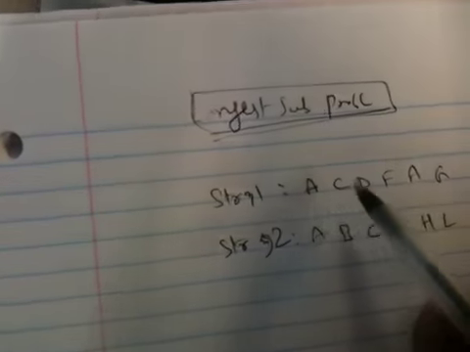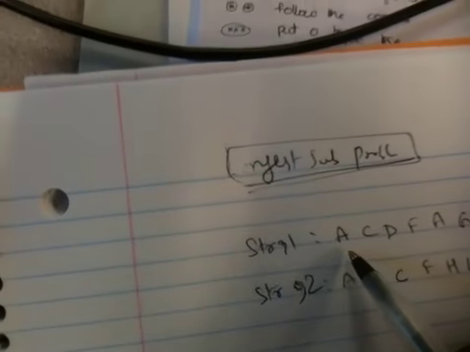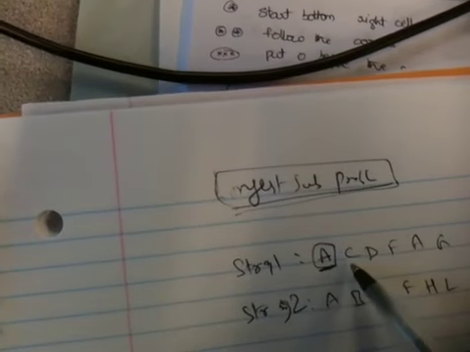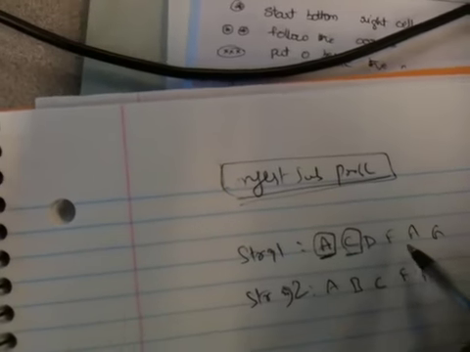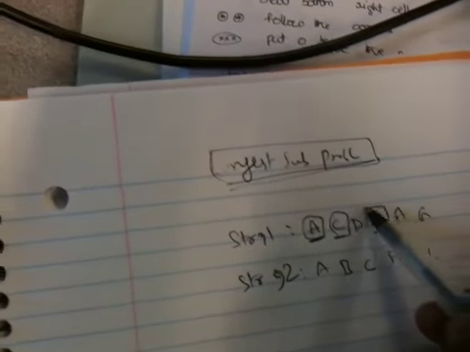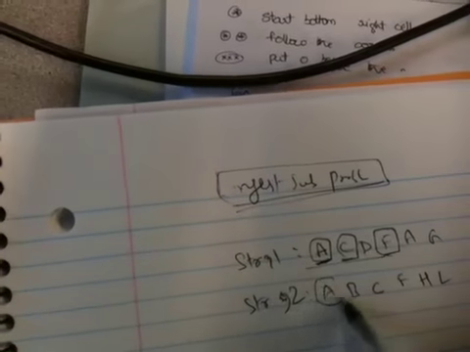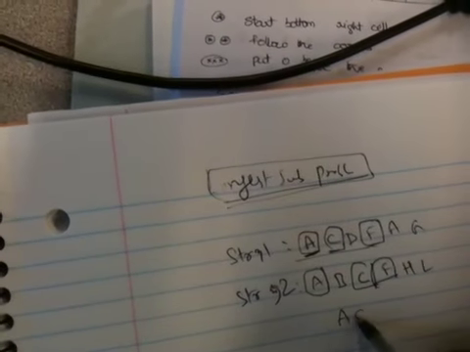So the aim of this problem is to find the longest subsequence. Maybe the answer of this may be like A, C, F. So the answer to this problem is A, C, F.